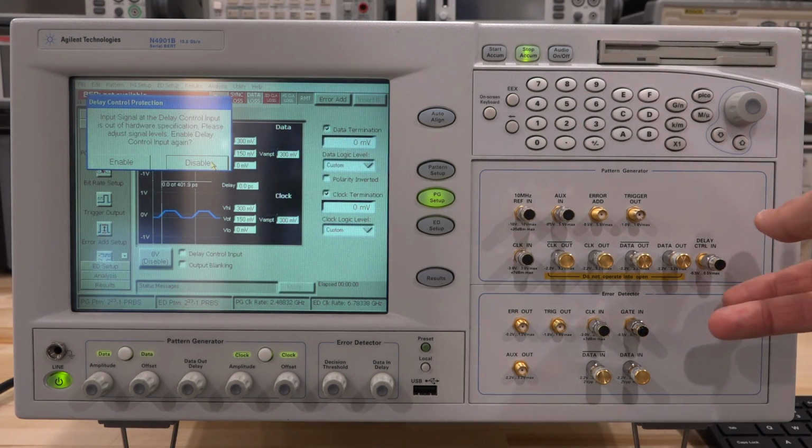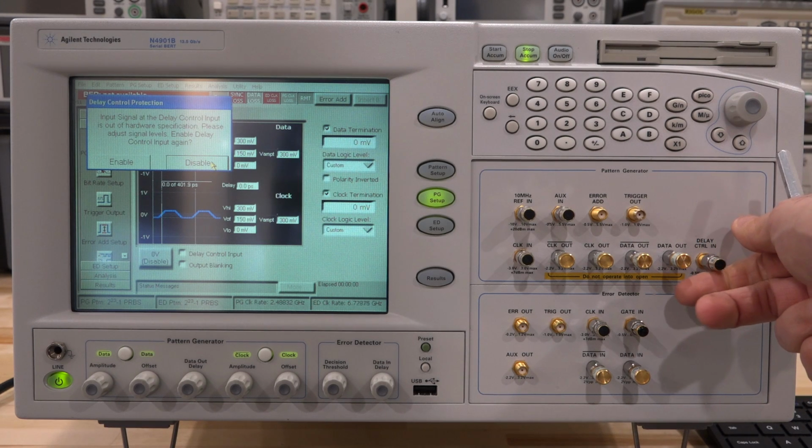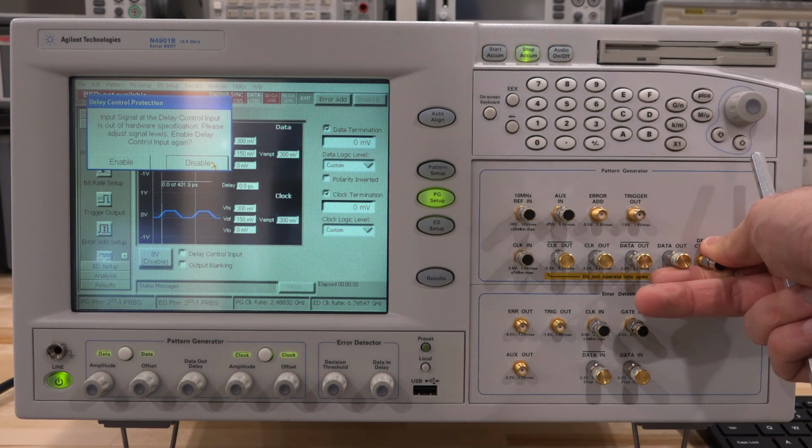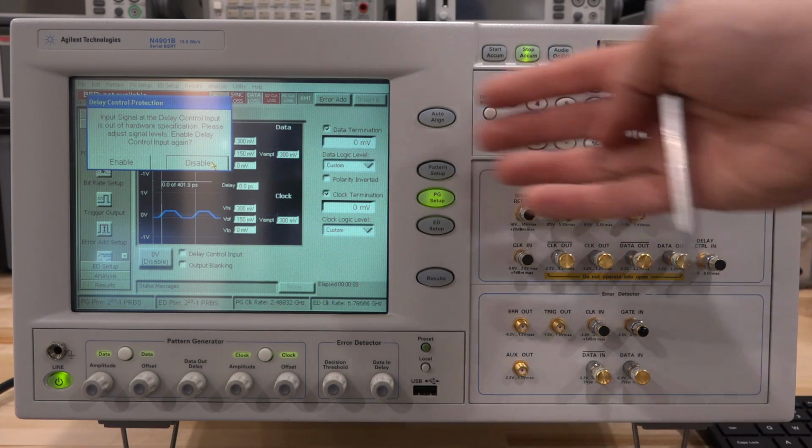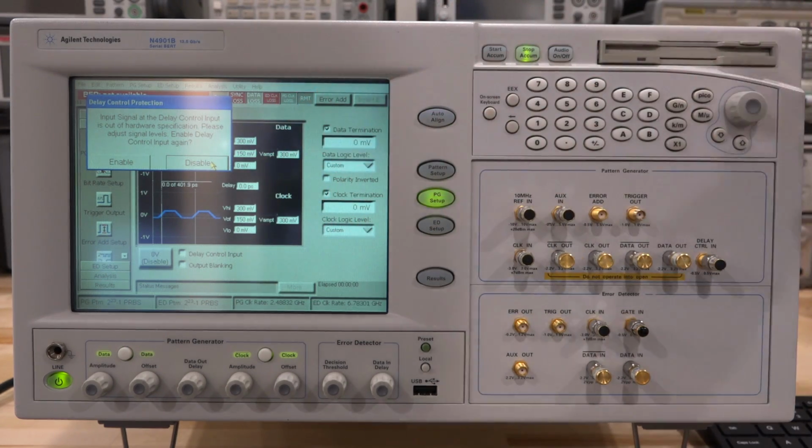Well, the worst case scenario is that someone has put in a voltage outside of the range of the delay control in at some point during the life of this instrument and has destroyed the input, and now the input protection circuitry is just reading constantly a false flag that this input is out of range. That's my guess. I don't think I can fix this with software.